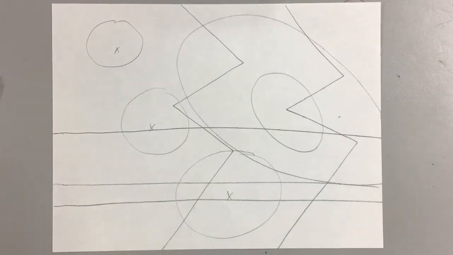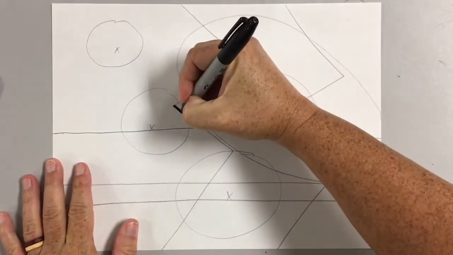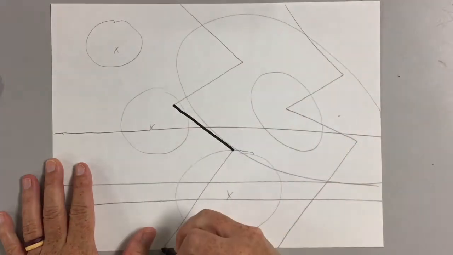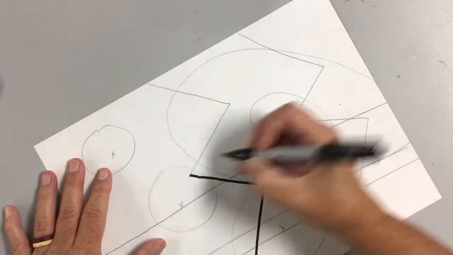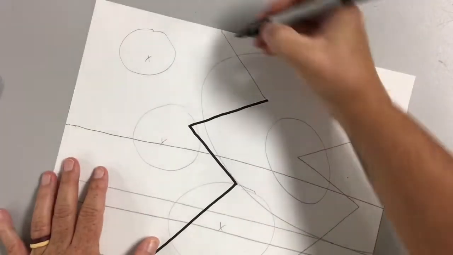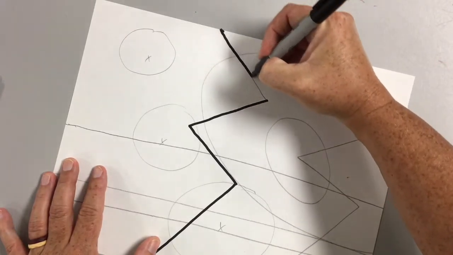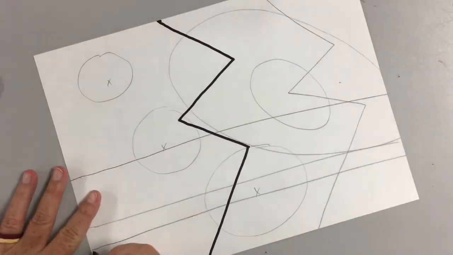Now that we have our design drawn, we're going to go ahead and trace over all of the lines with a black marker. Make sure that you do have a messy mat underneath you so that in case this marker bleeds through or you get a little too close to the edges like that, you don't get any marker on our tables.